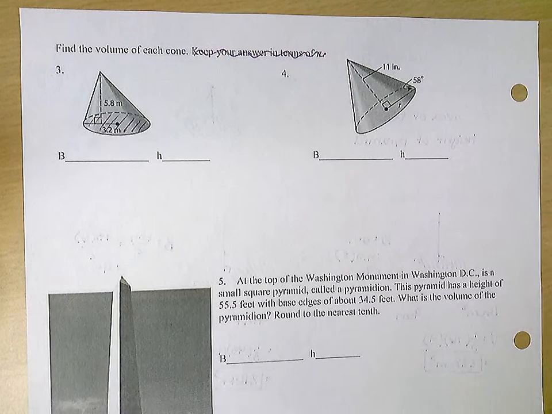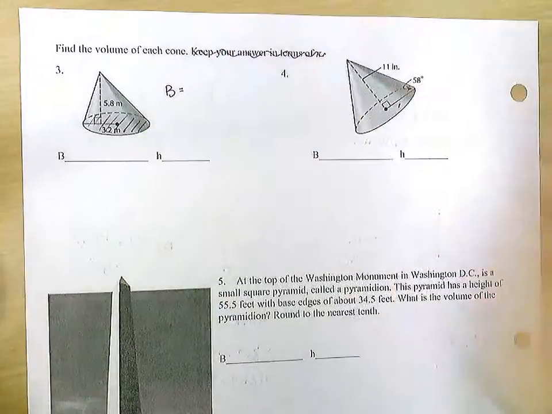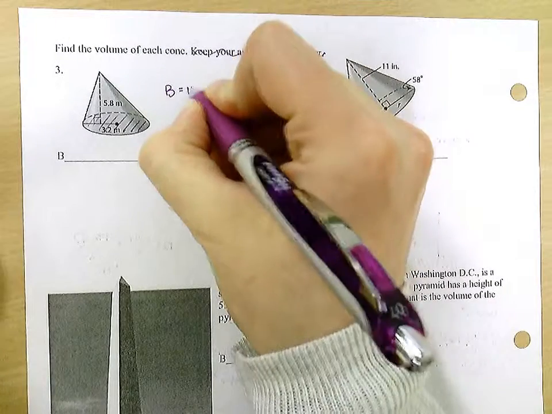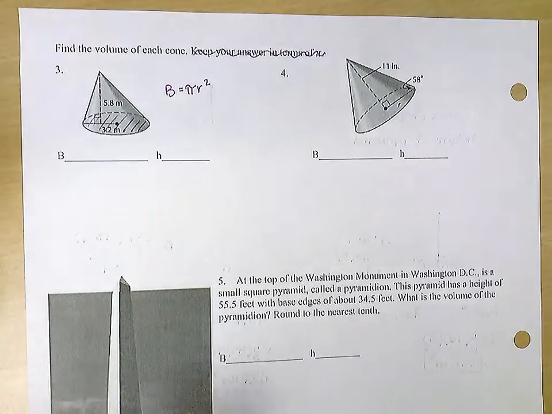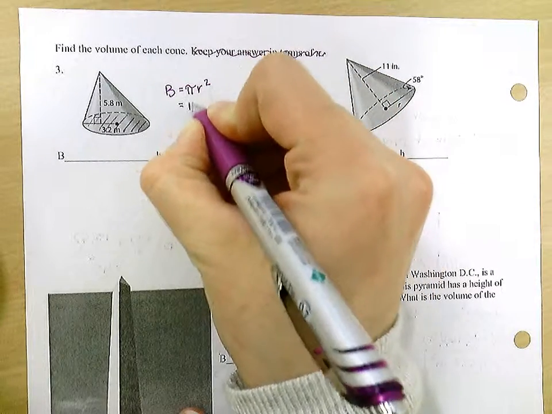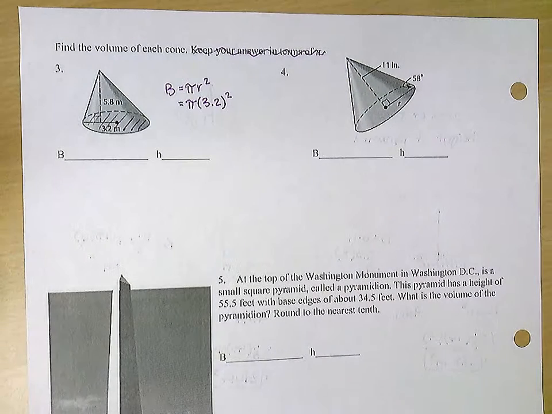Next I want to find capital B. Okay, and this one to find capital B, I do have to use pi r squared. Okay, and our radius is 3.2.